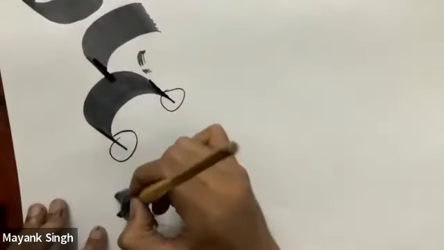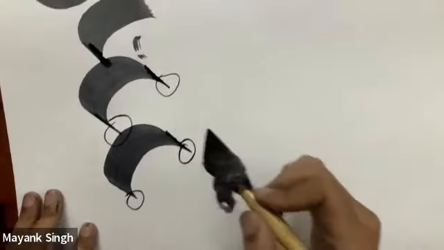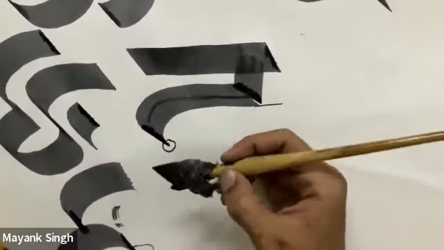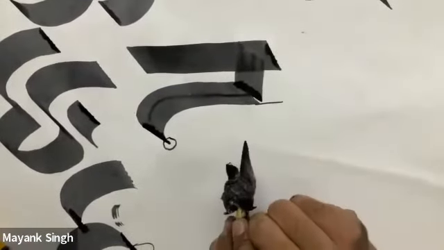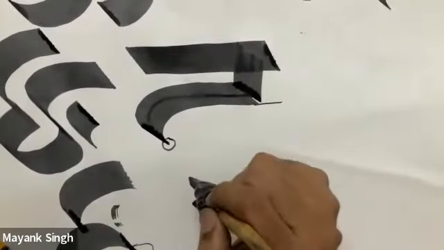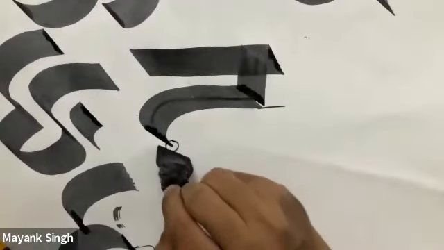These points, like I'll make it again. You have to make sure that this point is there, because the second stroke would be connected in the first stroke, or at least half of the column is inside the first stroke.